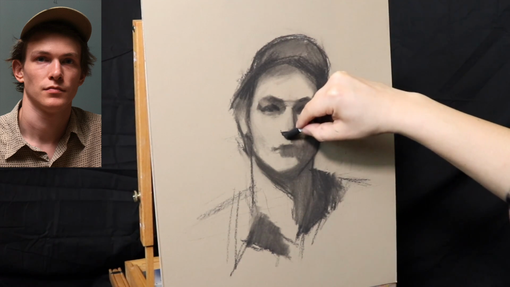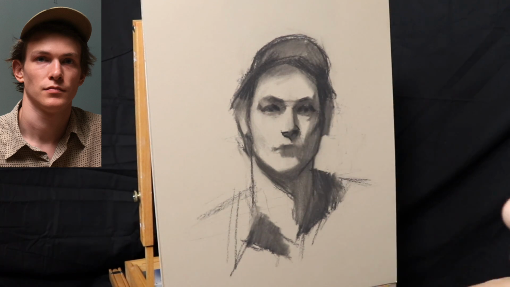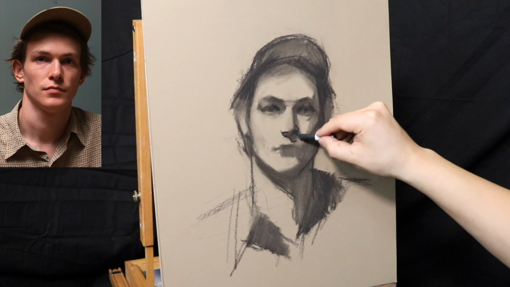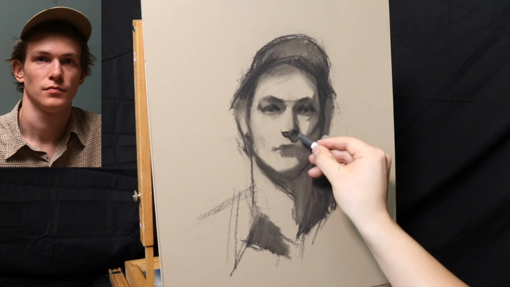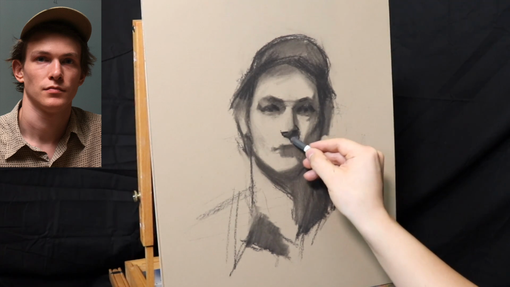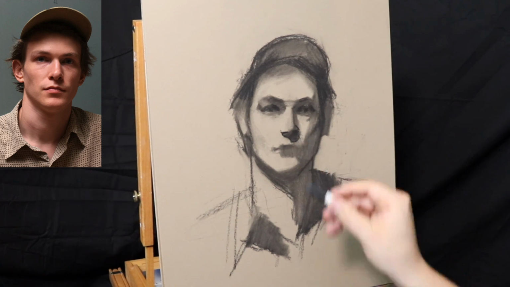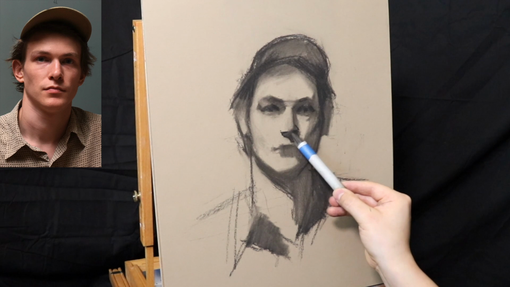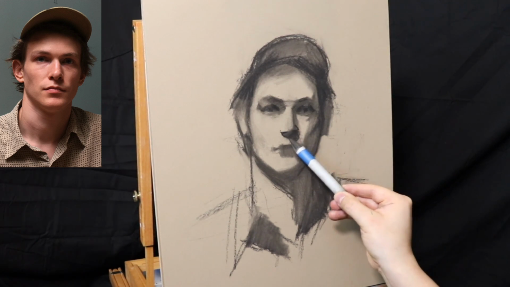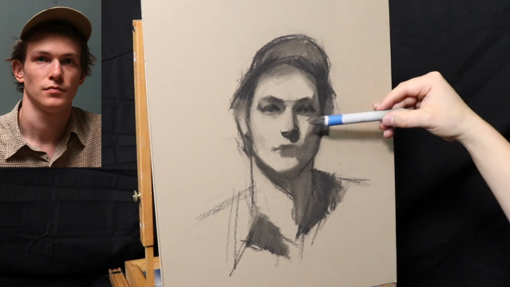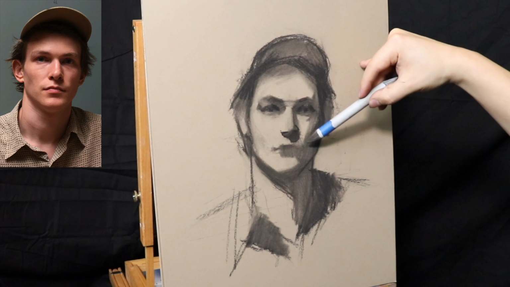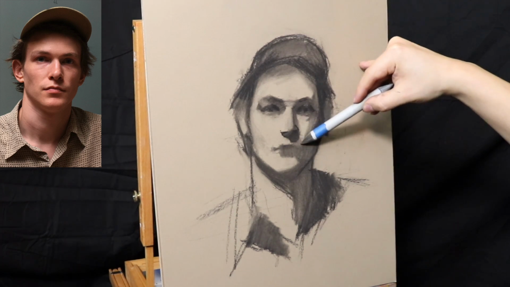And this goes in a little bit here, goes out there, in again, and then just meets with that shape there. And of course, I'm going to go back in with the stump, just pushing the charcoal into the paper. Let's go ahead and let this edge get really soft.